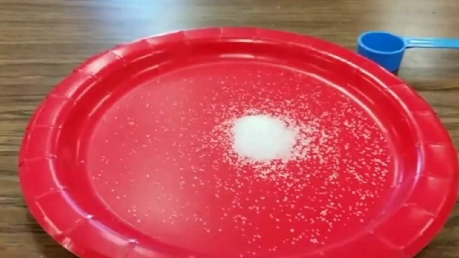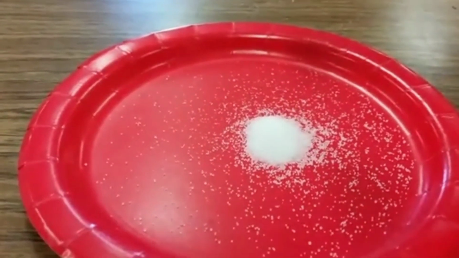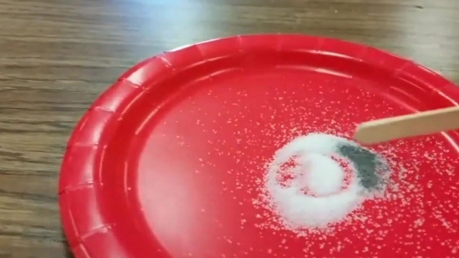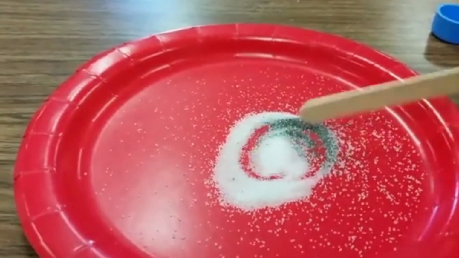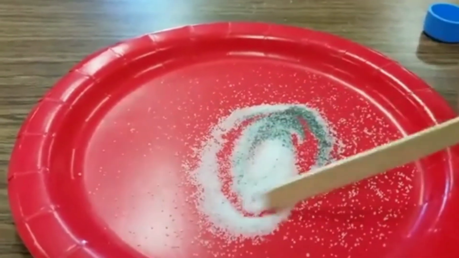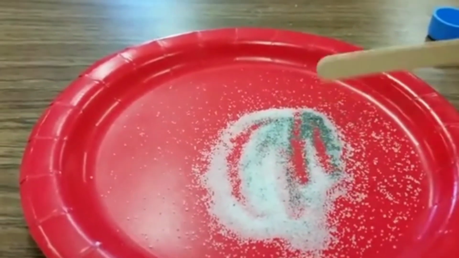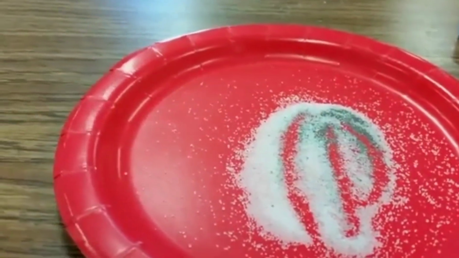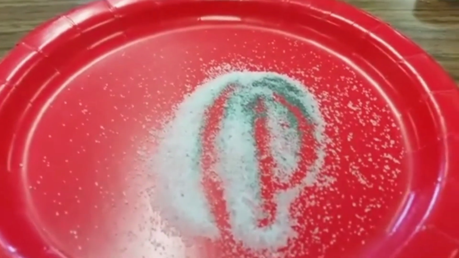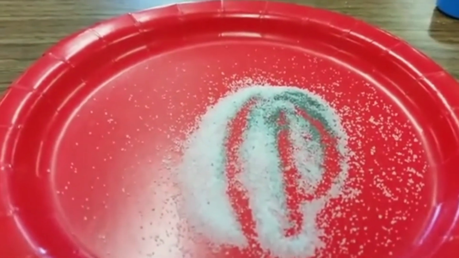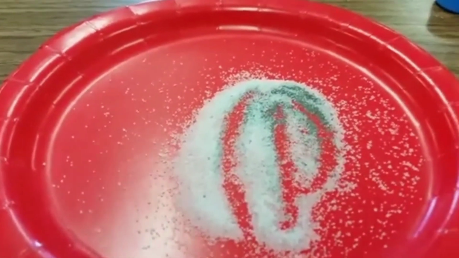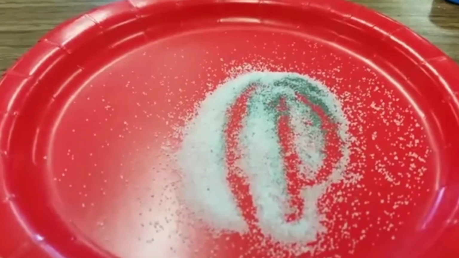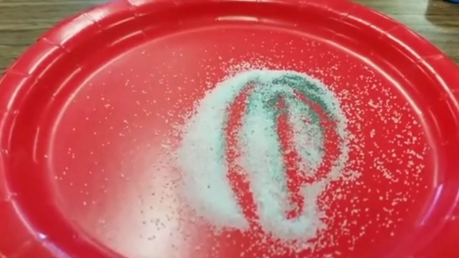table salt and iron filings. When you combine two or more substances, what is it called? What do you notice? Does the salt still look like salt? Is the iron still iron? How can I separate them back into their lone substances?